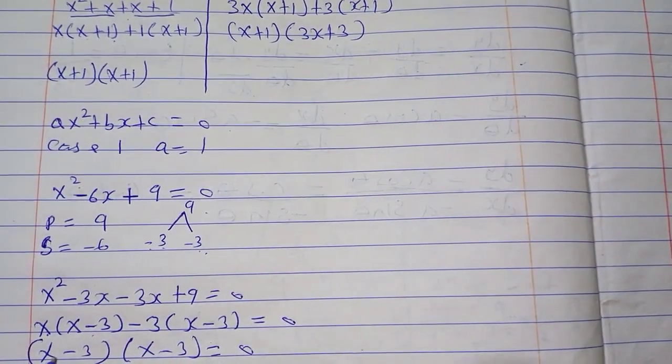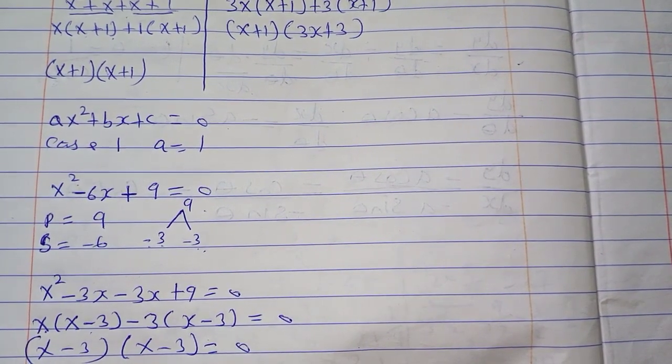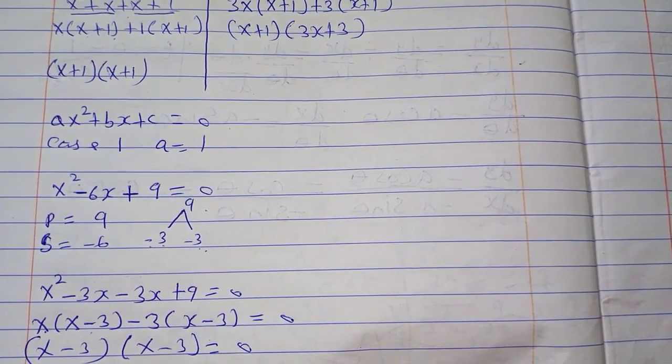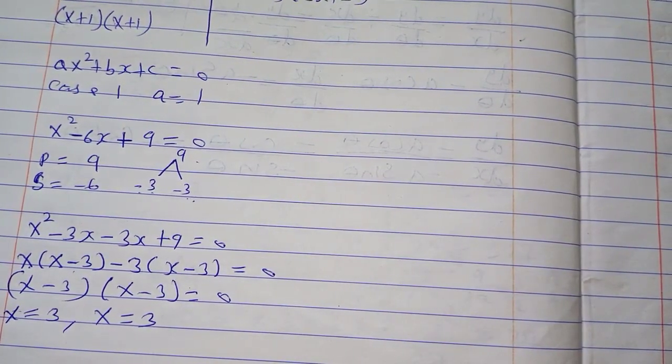So there are two possibilities. Either x is equal to 3 or x is equal to 3. So this is what is called a perfect quadratic equation.